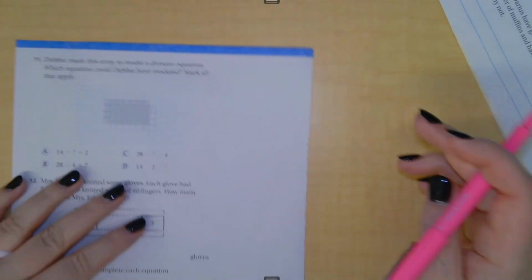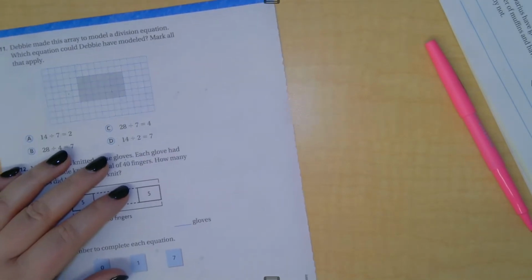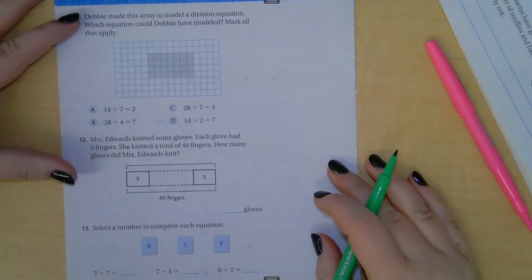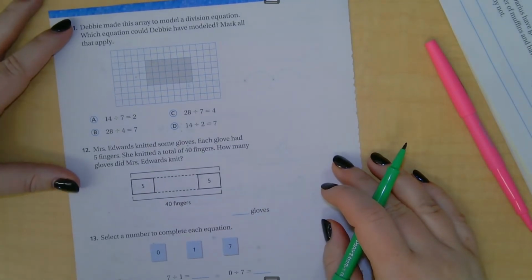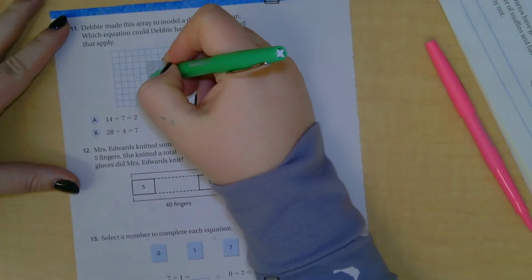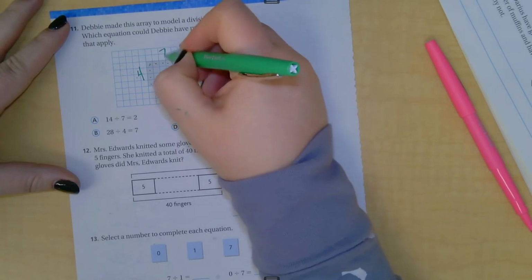All right, flip it over. Let's keep going. Debbie made this array to model a division equation. Which equation could Debbie have modeled? Mark all that apply. Oh, okay. Well, let's label it first. 1, 2, 3, 4. Boom. 1, 2, 3, 4, 5, 6, 7. 4 rows of 7.